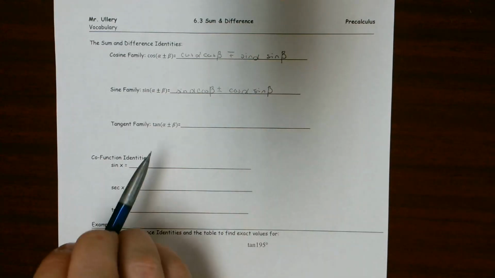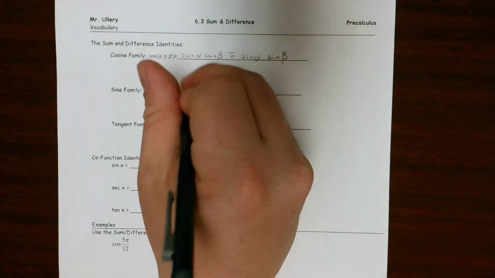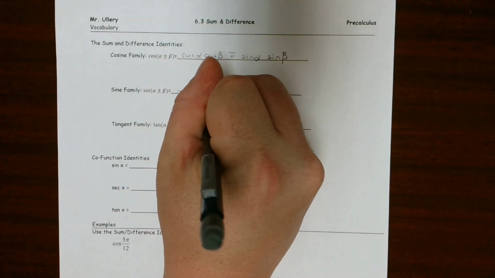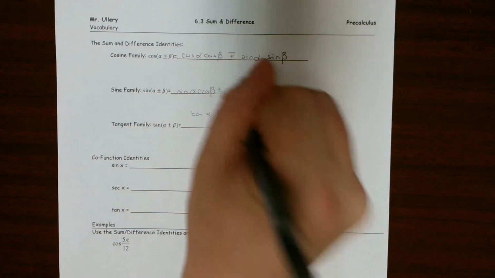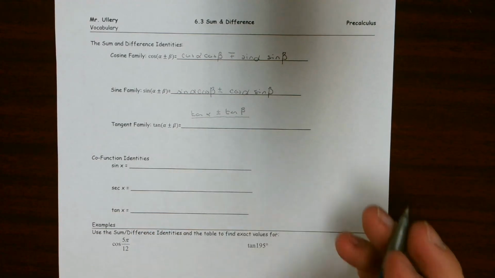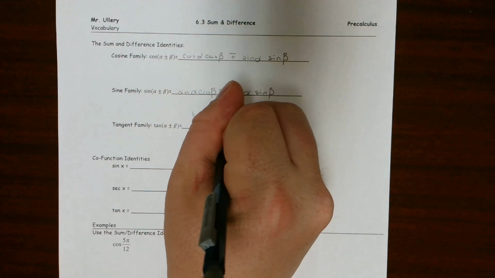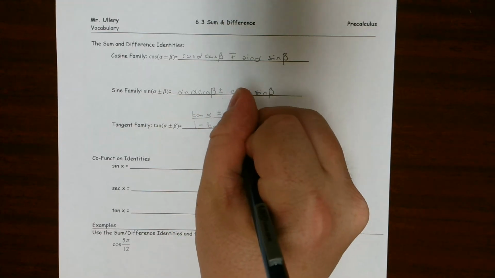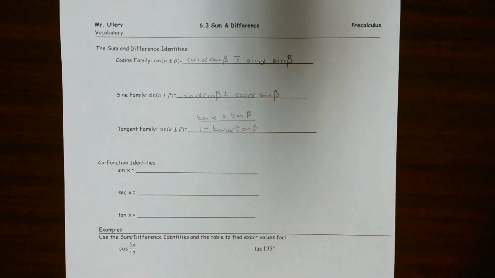And then the last one, the tangent family identity: the tangent of an angle plus or minus a second angle is equal to tangent of the first angle plus or minus tangent of the second angle, all divided by 1 minus tangent of the first angle times tangent of the second angle. Okay, so those are going to be your sum and difference identities that we're going to use here shortly.